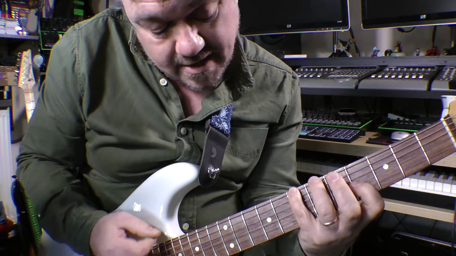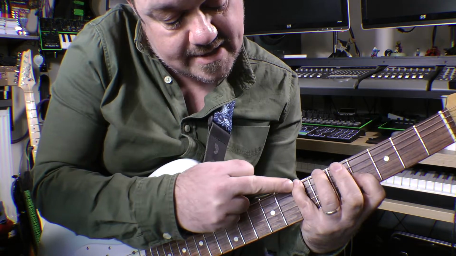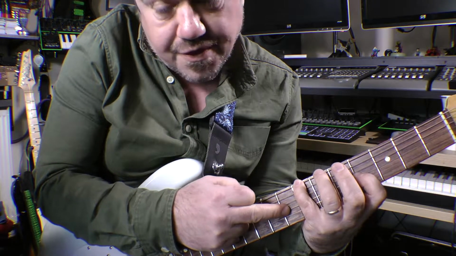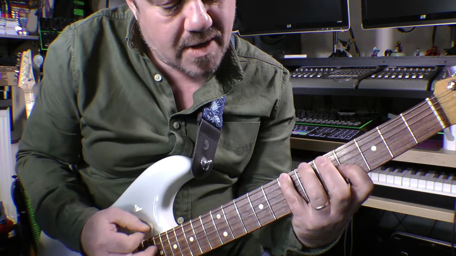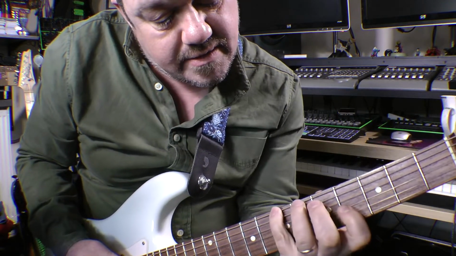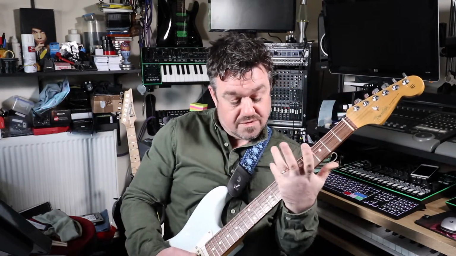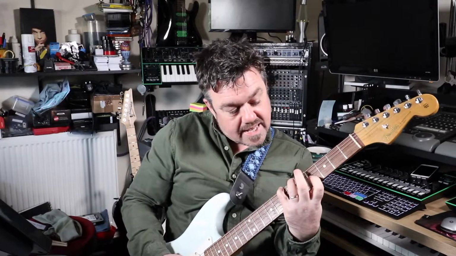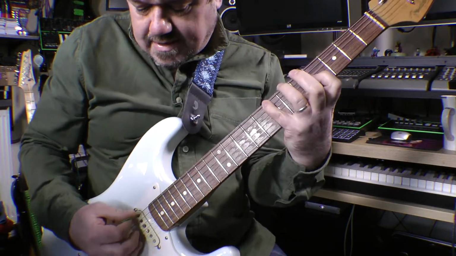So basically I'm playing the 6th string and the 3rd string. So I'm missing out the 5th and the 4th. I'm playing with a space of 2 in between and this shape here. So I'm not sure if you can see this well on the camera. I'll hold it up to that one as well. So I've got my pinky and I've got a space of 2 in between. Play those.